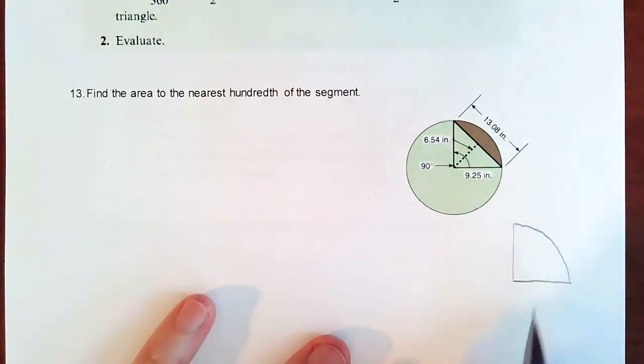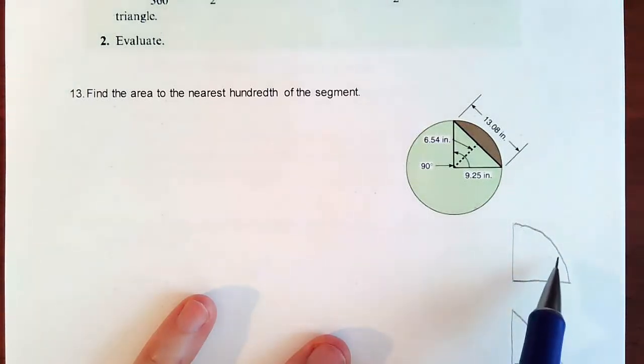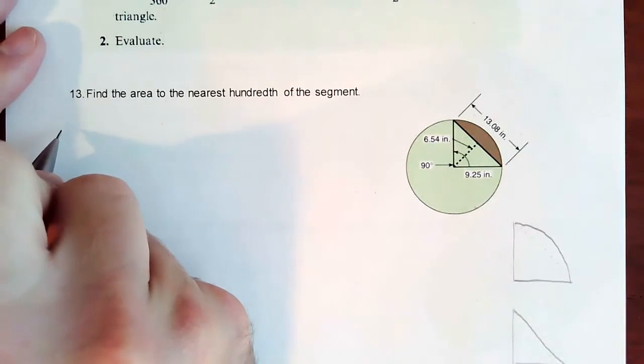And then what we want to do is cut out the area of the triangle. Okay, so if we cut the triangle out of this, what we'll have left is the sliver. So we need to find the area of the sector first.